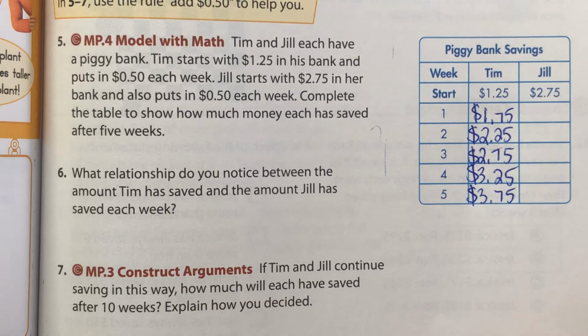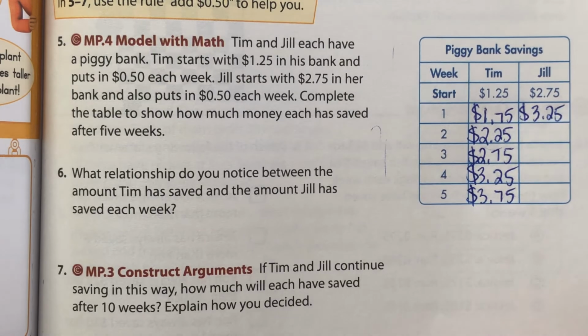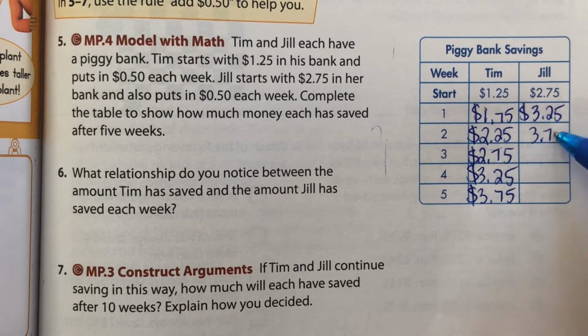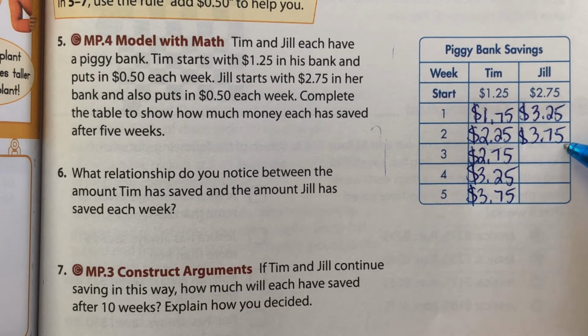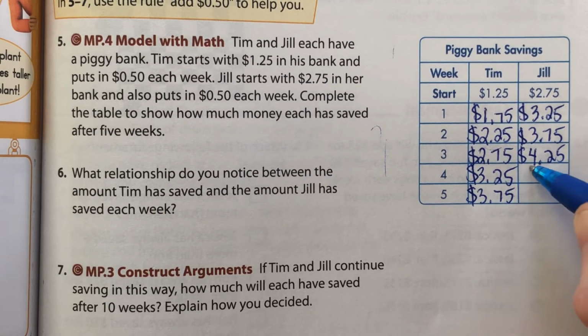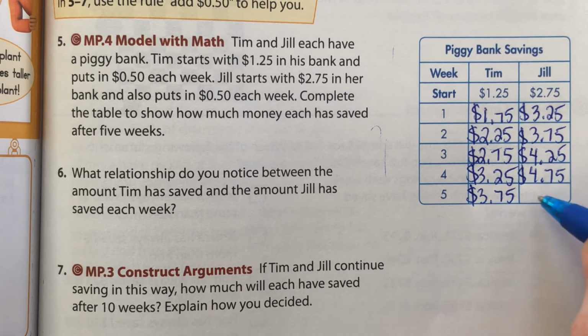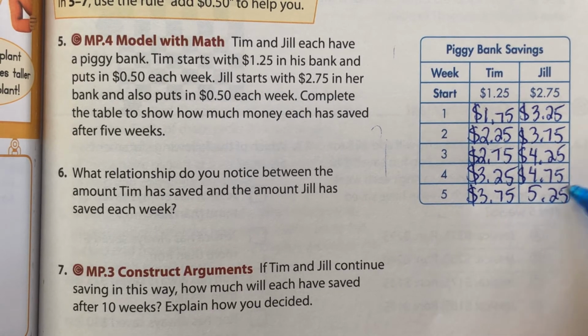$2.75 plus 50 is $3.25. $3.25 plus 50 cents is $3.75. $3.75 plus 50 cents is $4.25. $4.25 plus 50 cents is $4.75. $4.75 plus 50 cents is $5.25.